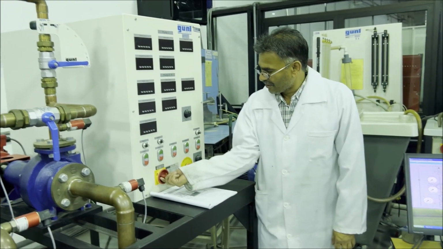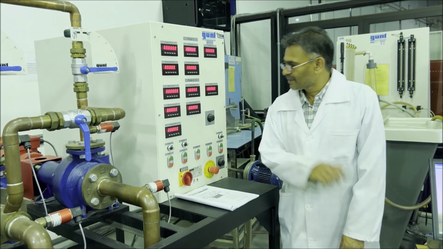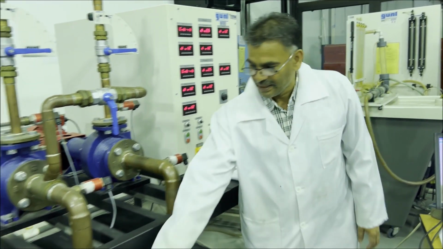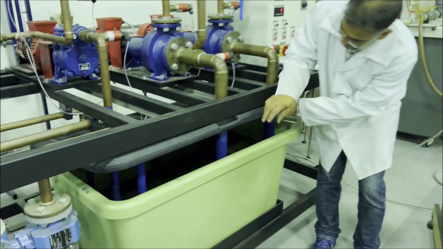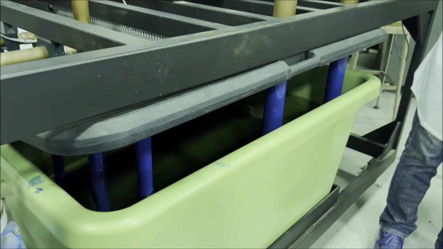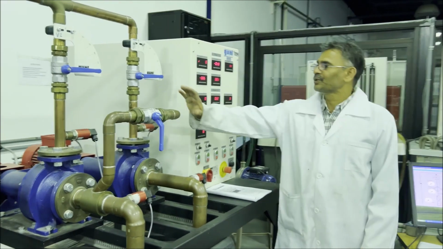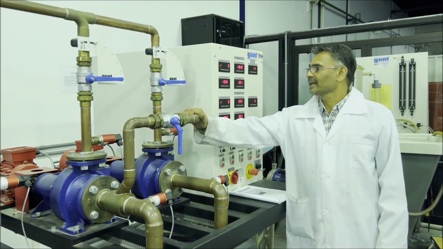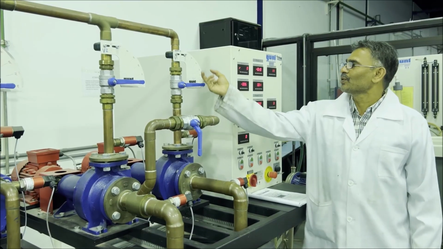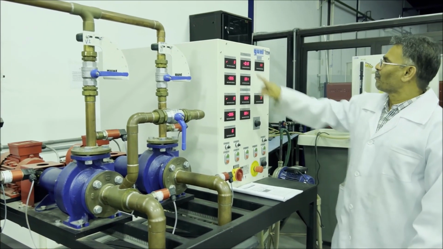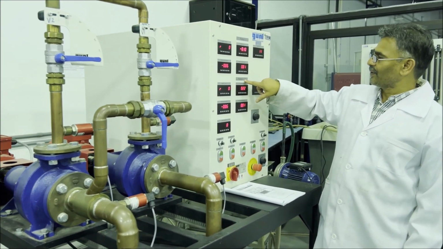Then make this switch on. Here you will see the water. Make sure there is a water level. Now we are going to choose pump 1. So this is for pump 1 and this will open in this direction. Pump 1 is here, pumps 2 to 5 are here.